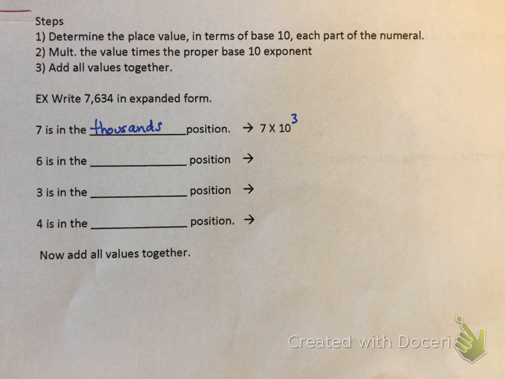The 6 is in the hundreds position. So this becomes 6 times 10 to the second. The 3 is in the tens position.